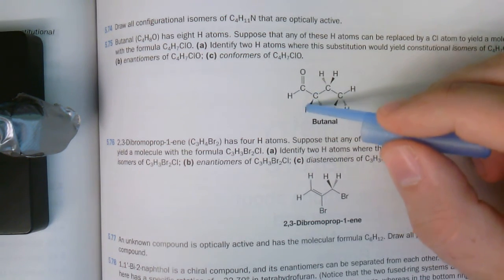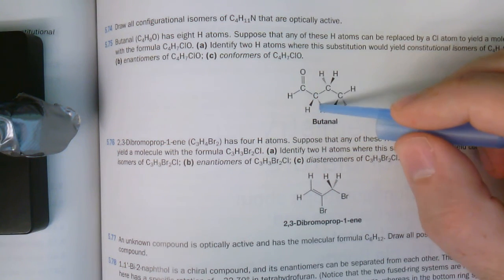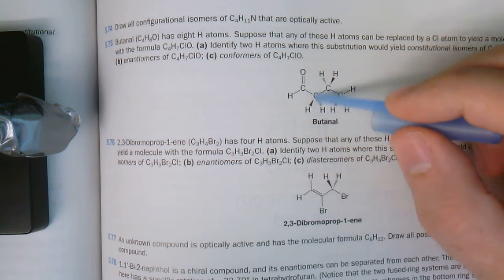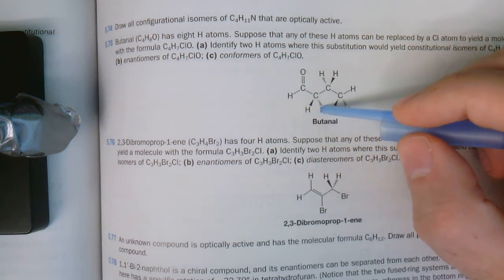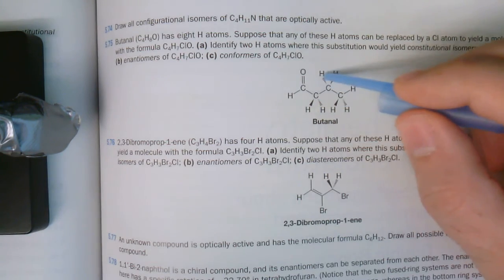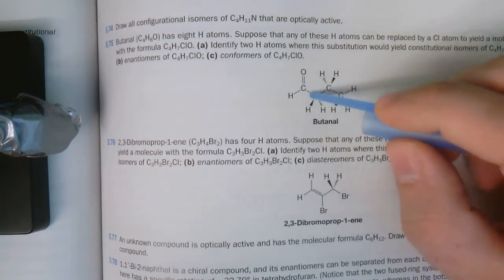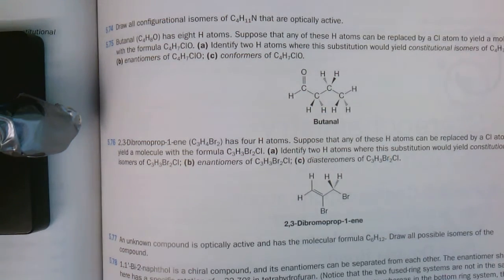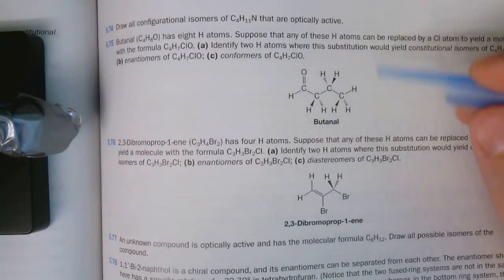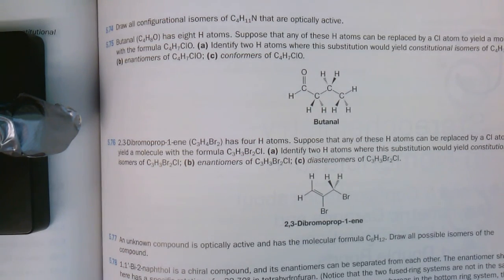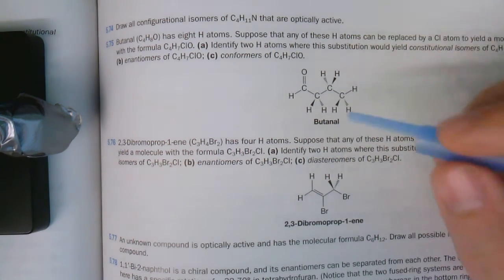If I put a chlorine here, that would be one enantiomer. If my second molecule has the chlorine going back, that would be the other enantiomer. So if I swap the chlorine for hydrogen on the same carbon, either going back or going forward, that would be my enantiomers. Then for conformers, I need to put this on an achiral carbon so that when I spin that carbon, I can regenerate any configuration, or any conformation would be better to say.